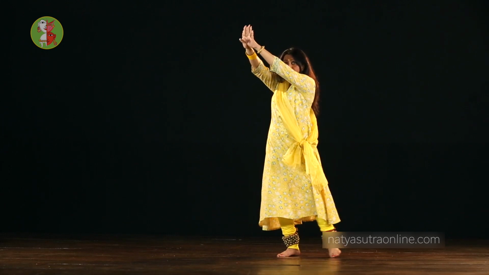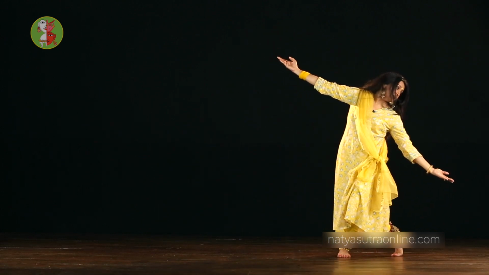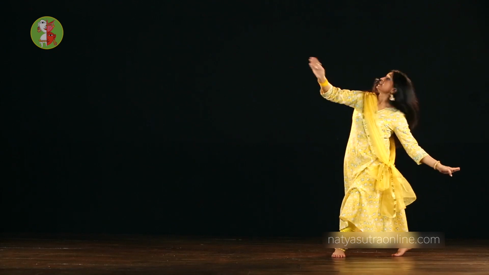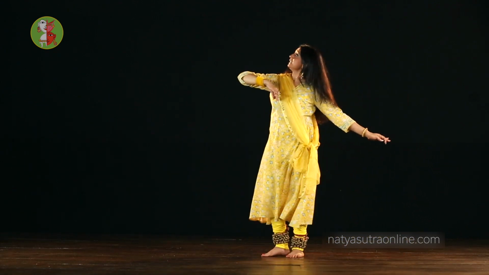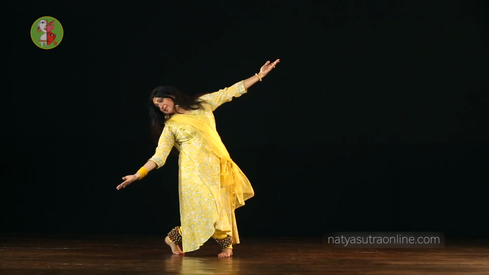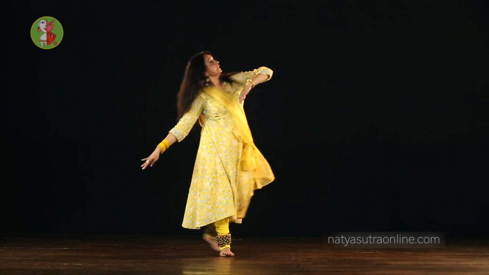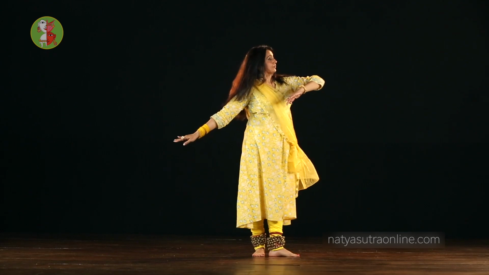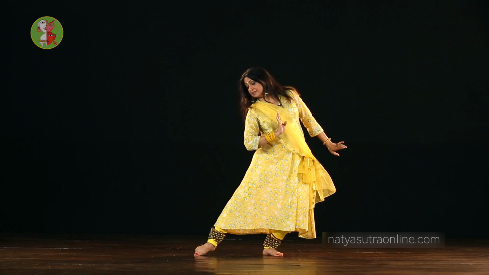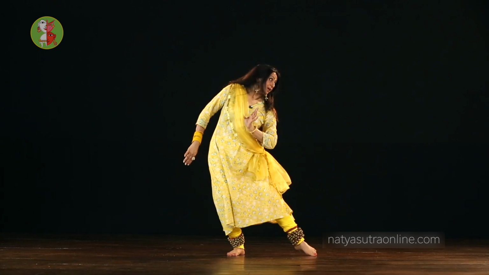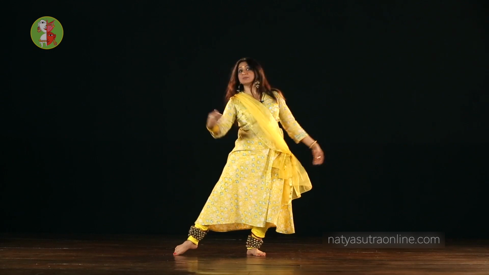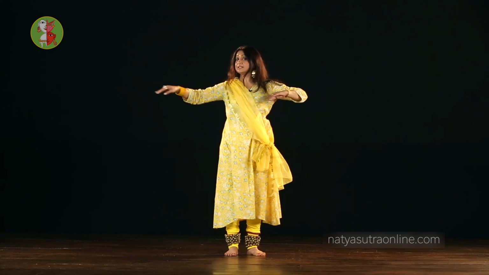Palms together. Ta, bend and look in on your left. Thai, ta, thai. And the other side. A, thai, ta, thai. Thai, the thai, samatal, thai.